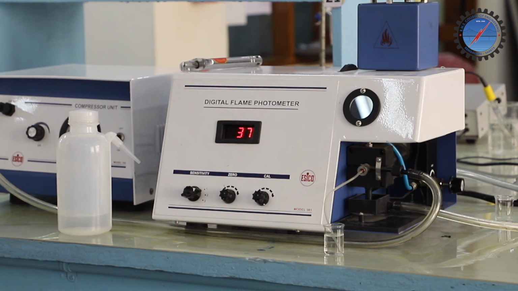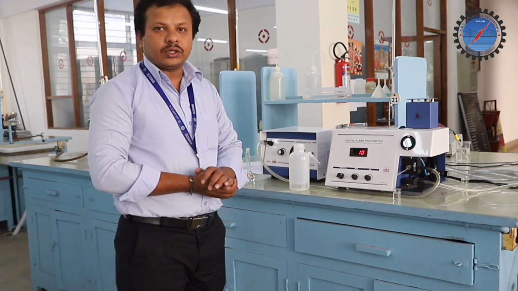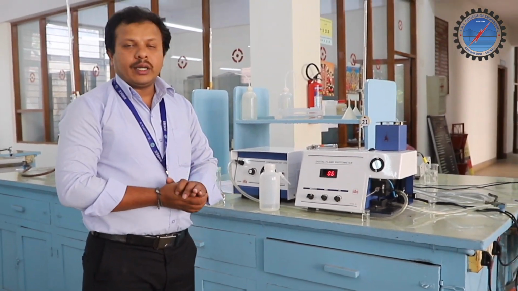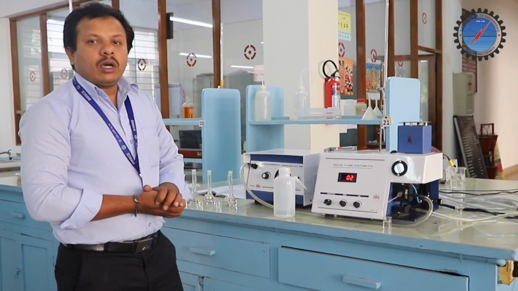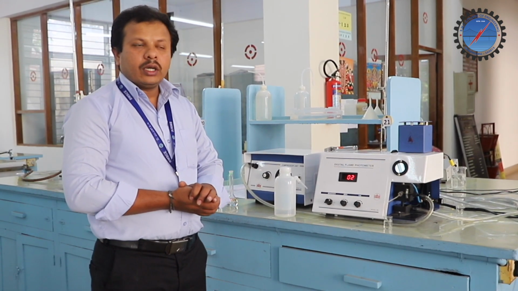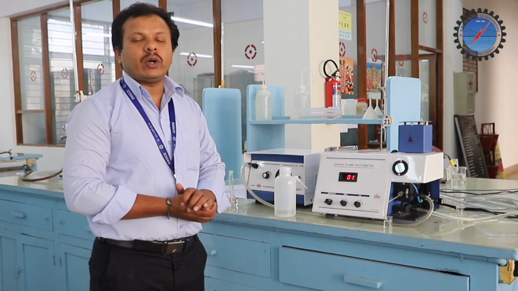Once we note down the instrument reading for the test solution, we need to plot a graph with the volume of the solution on the x-axis and the instrument reading on the y-axis.